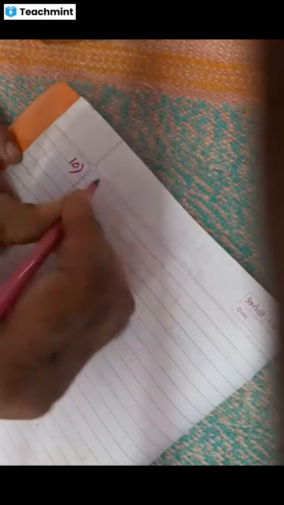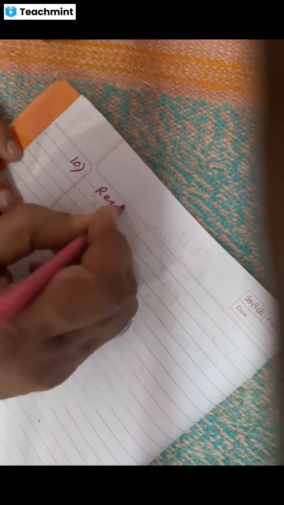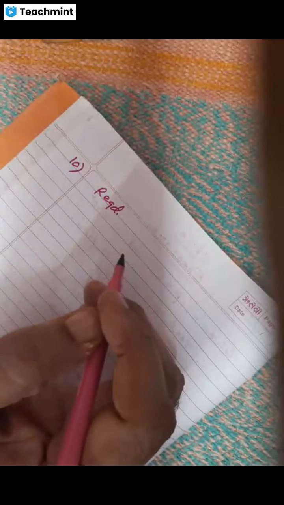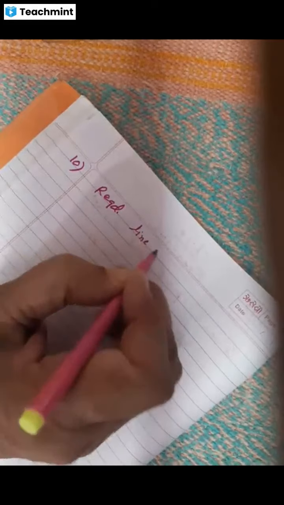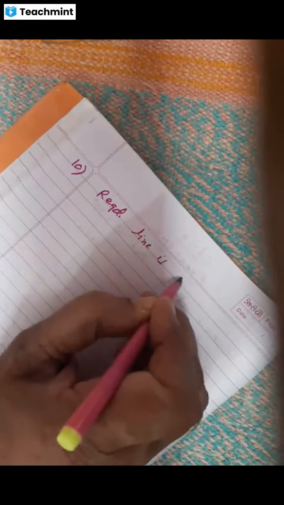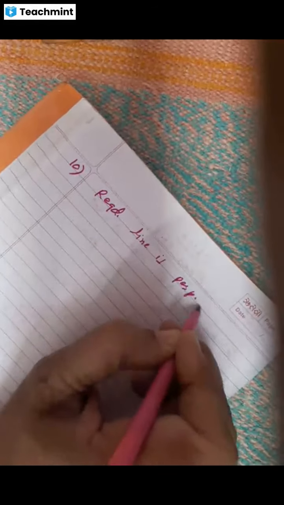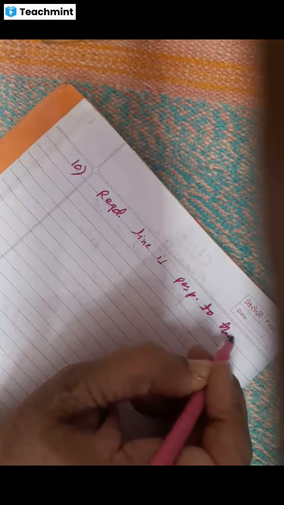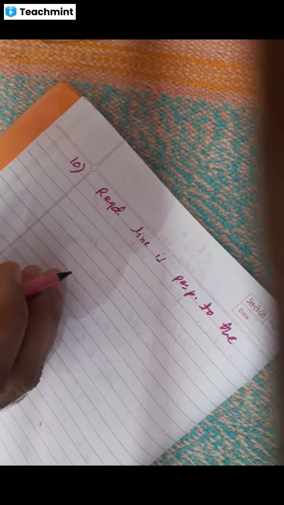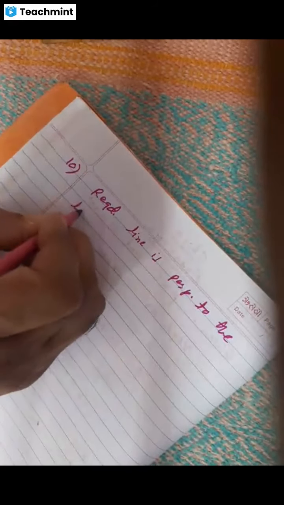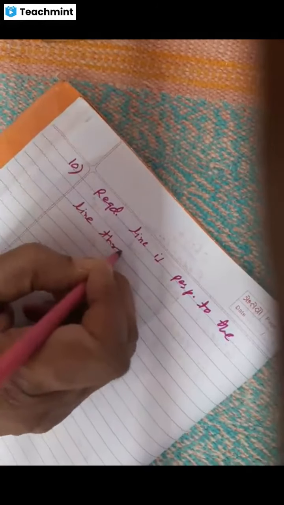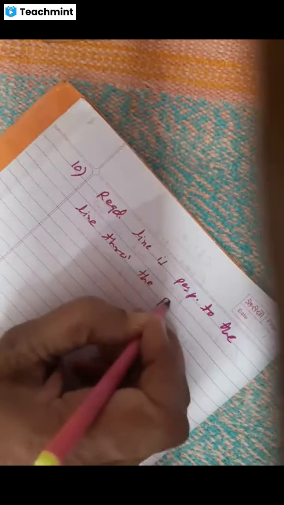Actually, if you read the required line carefully once or twice, you will say that the required line is perpendicular to the line through the points.